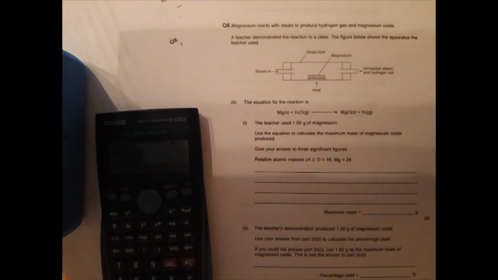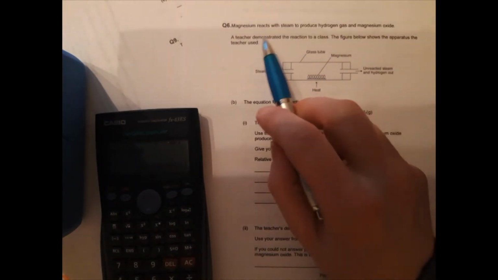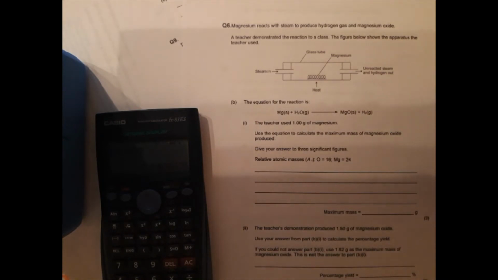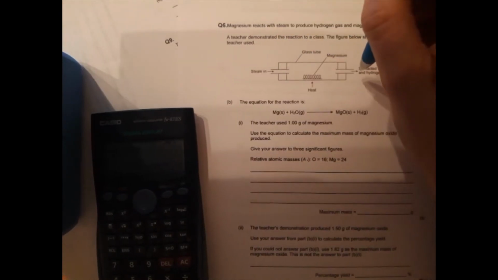Right, a bit more modern this question. Magnesium reacts with steam to produce hydrogen gas and magnesium oxide. They might often show you a little diagram of an experiment and you have to just get your head around it. Not that difficult to understand. There's a glass tube, they're going to push steam in, pass it over the magnesium, and the unreacted steam and some hydrogen will come out. So you're going to produce hydrogen. Classic experiment this. It often breaks the glass tube, it gets so hot.